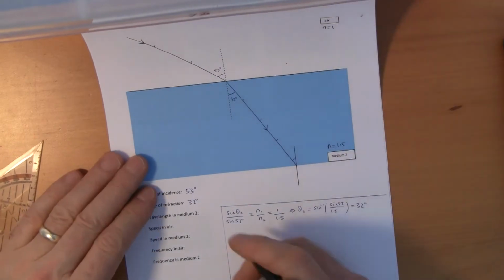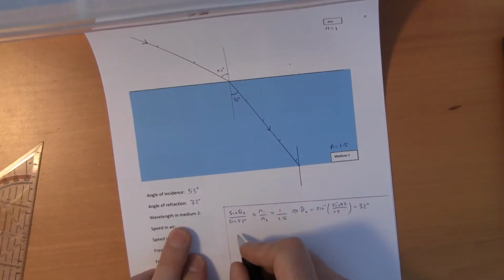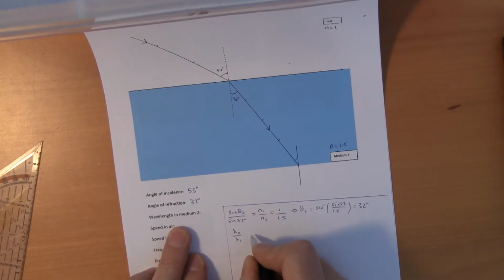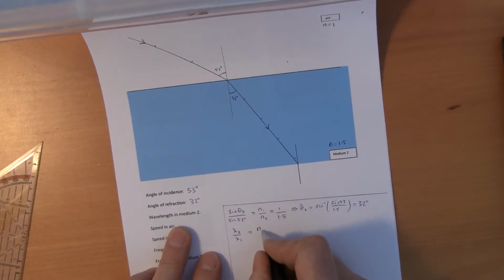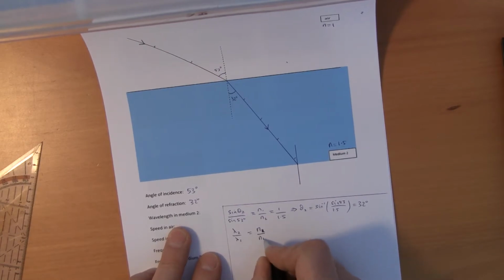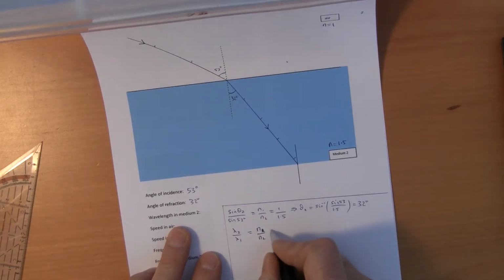So I want to find the wavelength in medium 2. I'm going to write down lambda 2 over lambda 1, and I've got to flip the refractive indices. Oops, that should say 1 over, because it has to be the reciprocal of this.